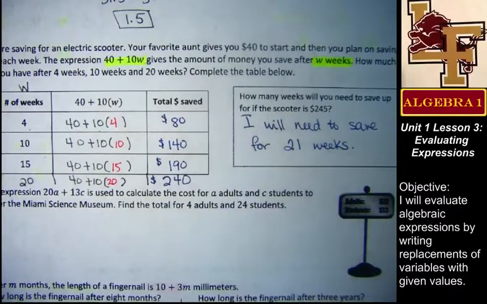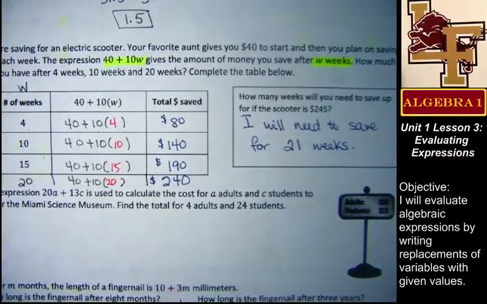Bare minimum. If I wanted to, he said 23. If you wanted to save for 23, that's fine. You'd have enough to go out to Whataburger and get a giant combo with all the fixings and supersize it and all that good stuff.